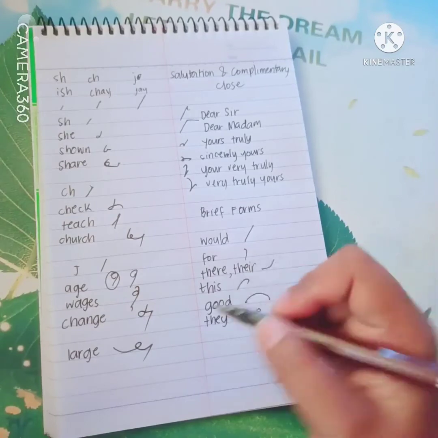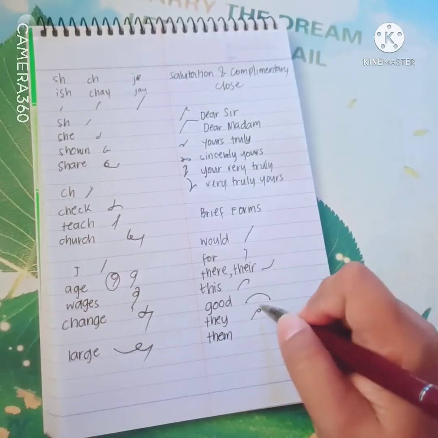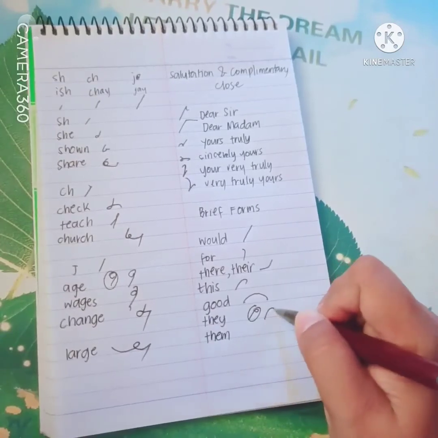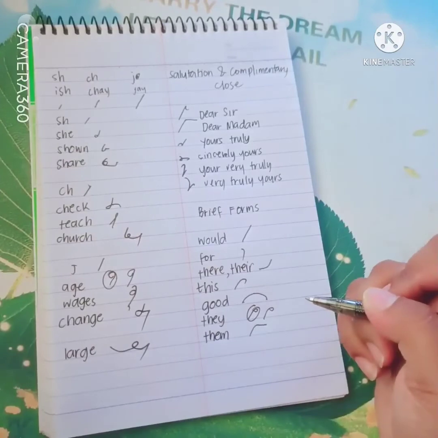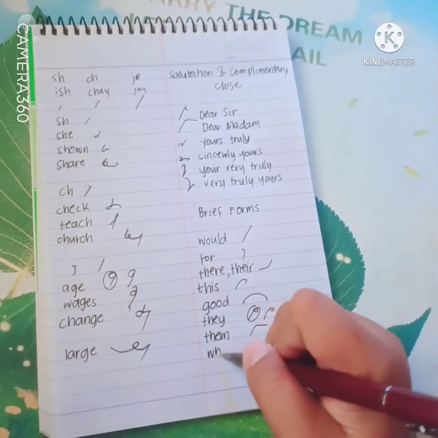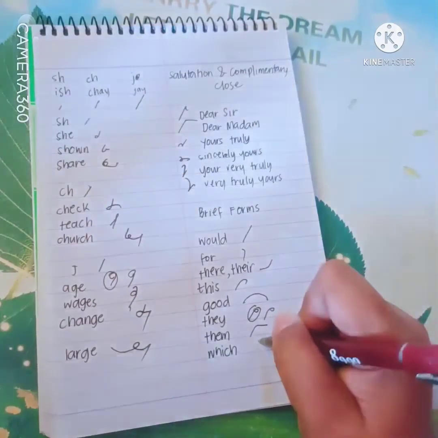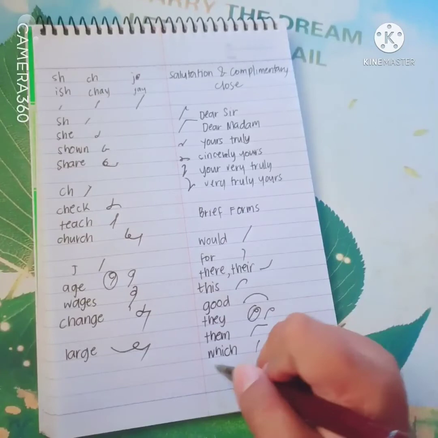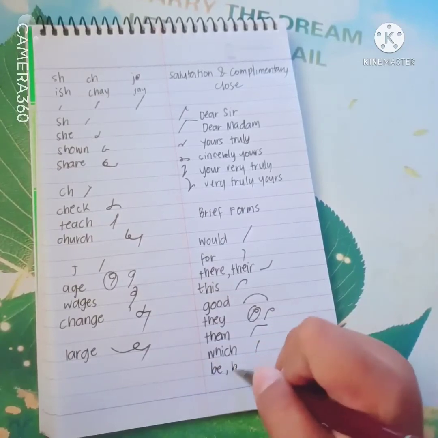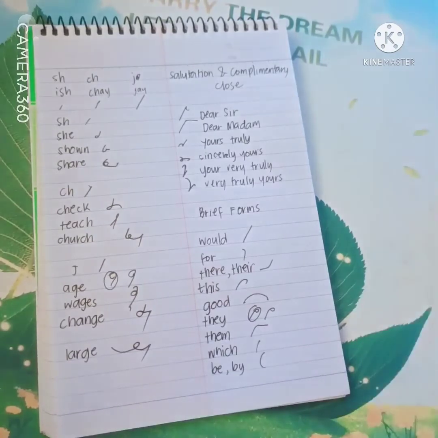Which is represented by CH, downward. B or by is the letter B. Those are other brief forms.